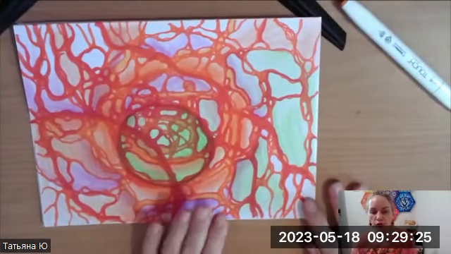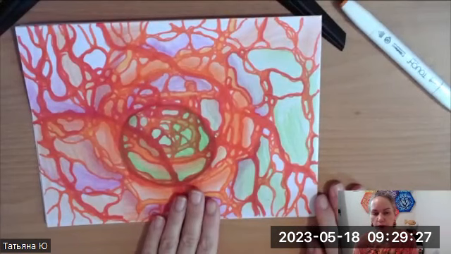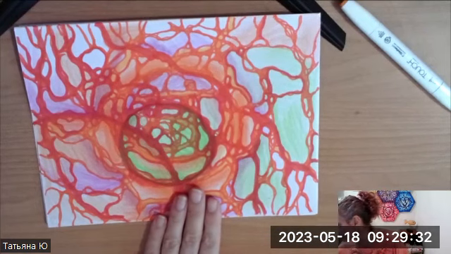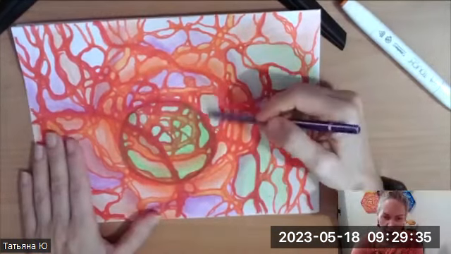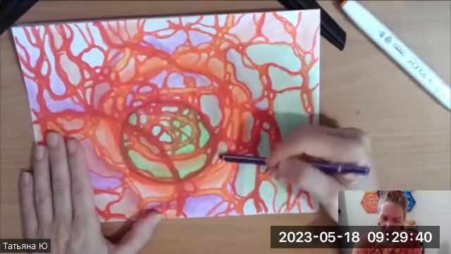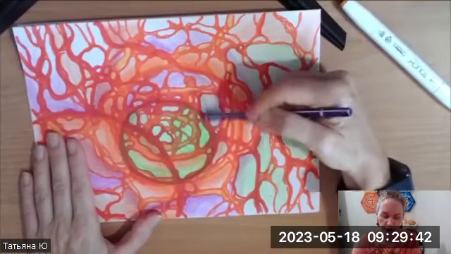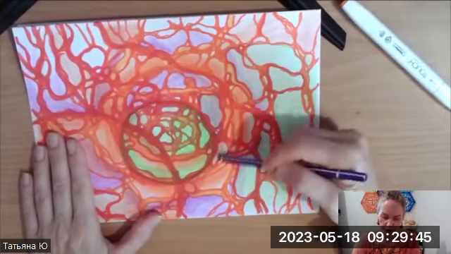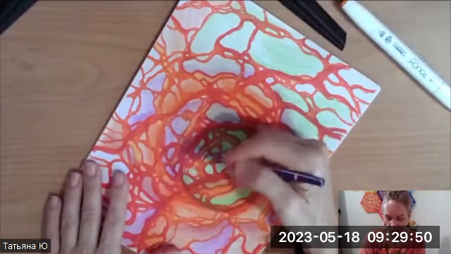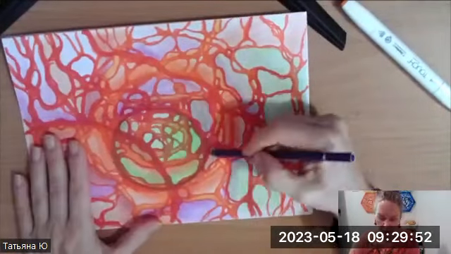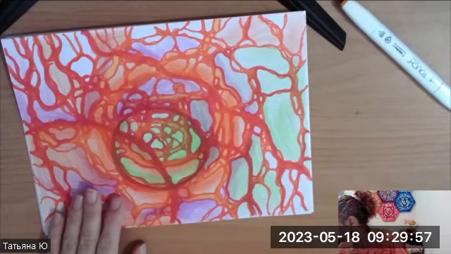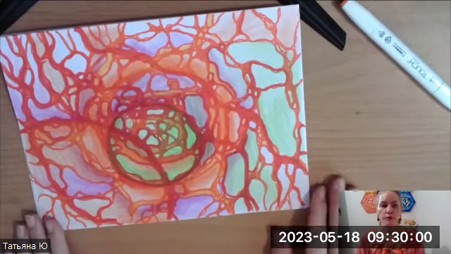So when we are going to draw, it's quite interesting. Later on, we will draw the second part of the picture. Okay, so this is my fixation.